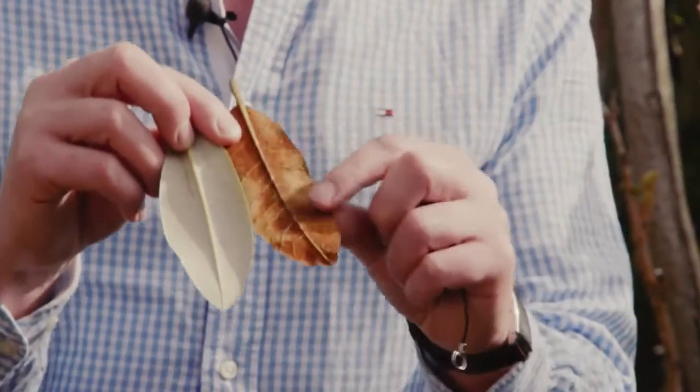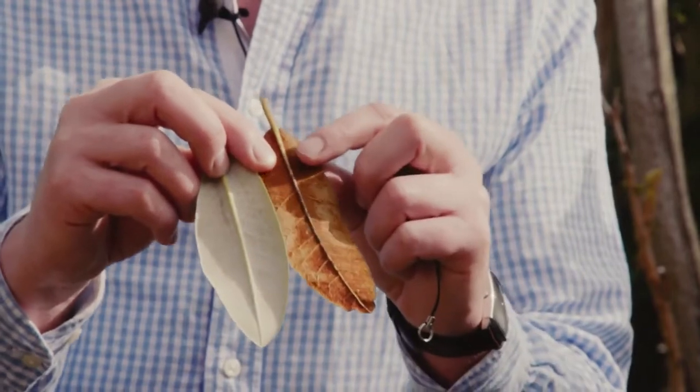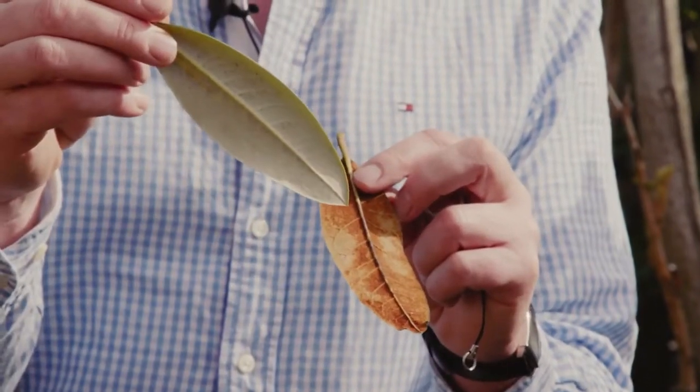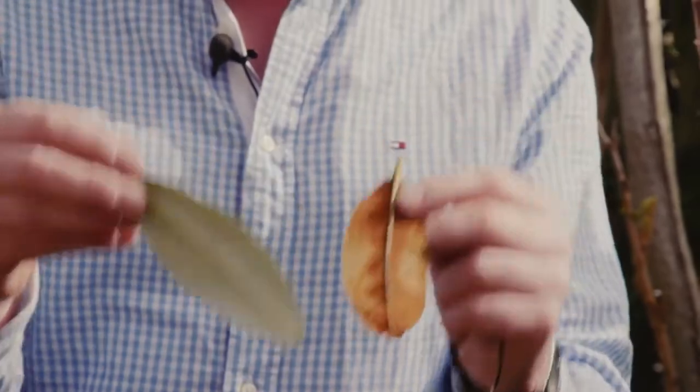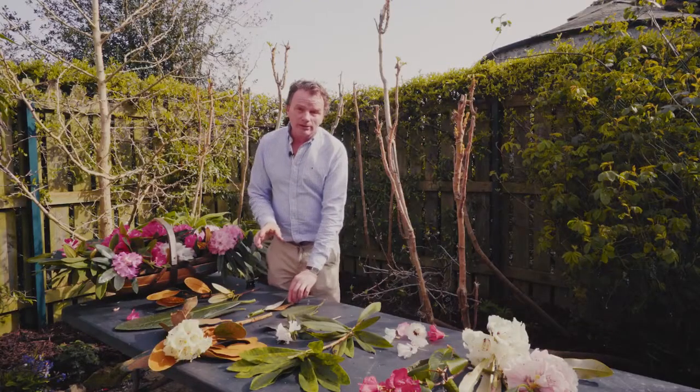And again, actually, this is sort of protecting the plant from winter cold. This will grow at relatively low altitude. This will grow at much higher altitudes. Staying on leaves for a moment.